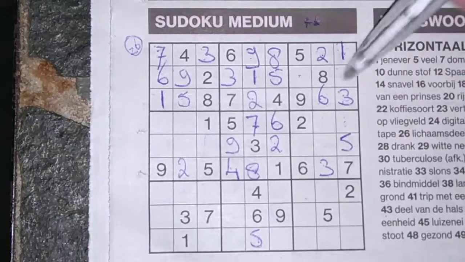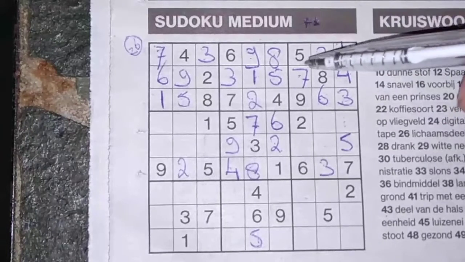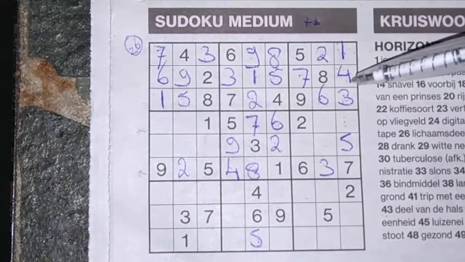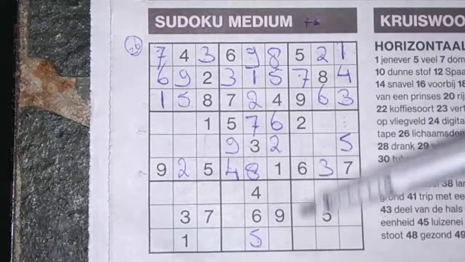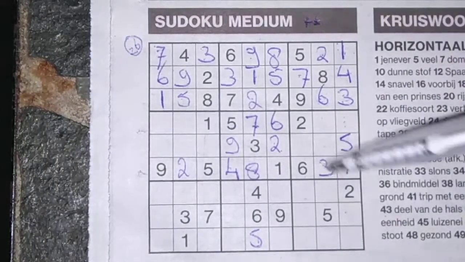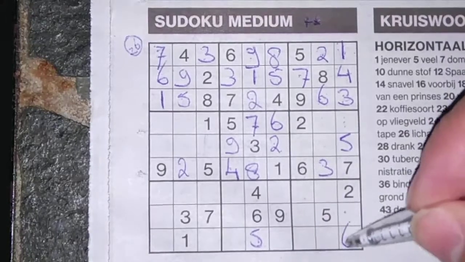We have a 7 here, no 7 there. 7 should be here and the 4 goes there. Then 6 in this column, 6 in the column next. So in the last column, the only 2 places for the 6 should be here or there. We see here 6, no 6 there. 6 should be here.